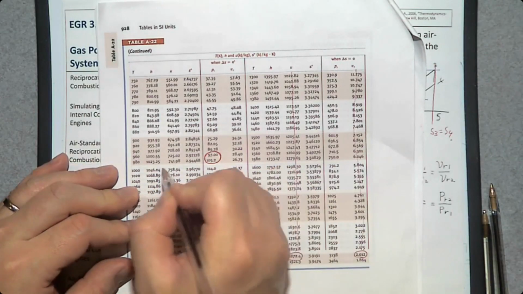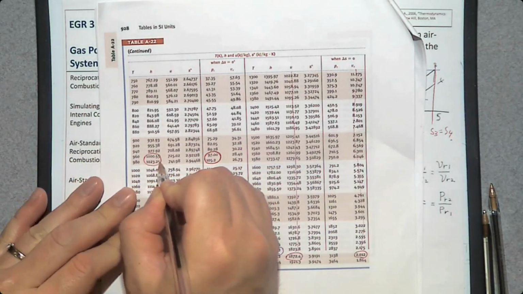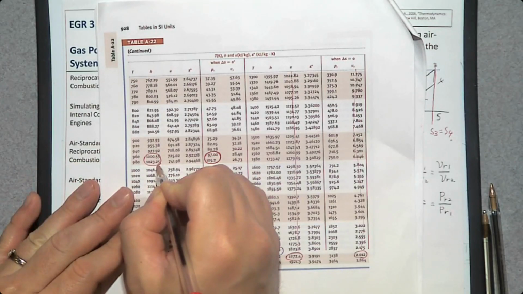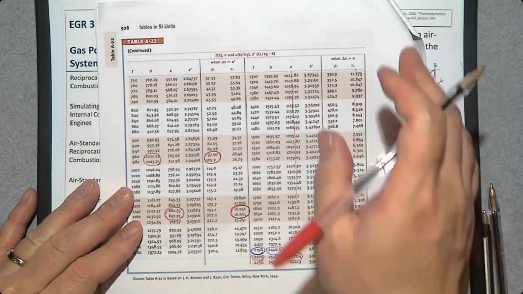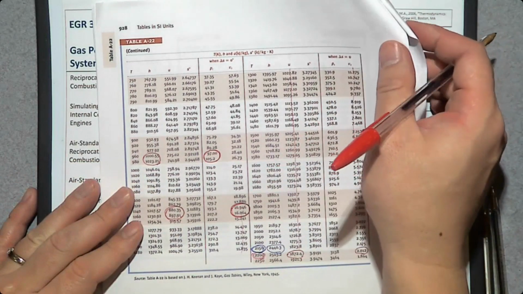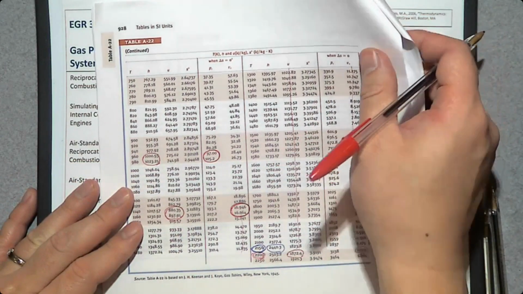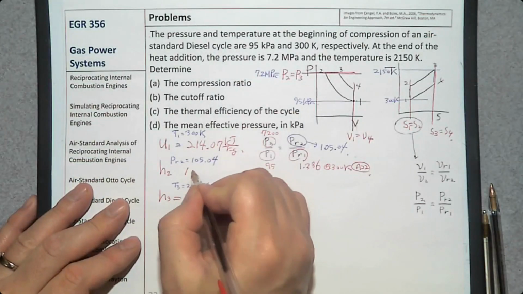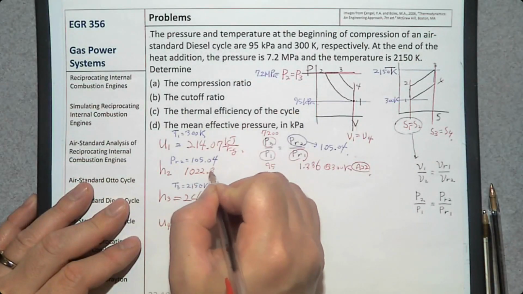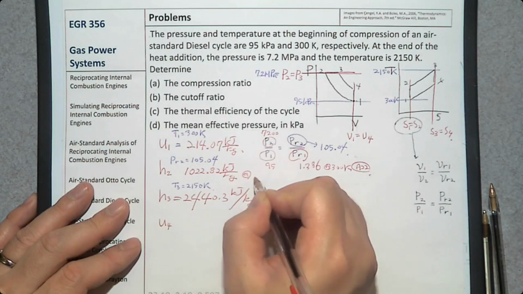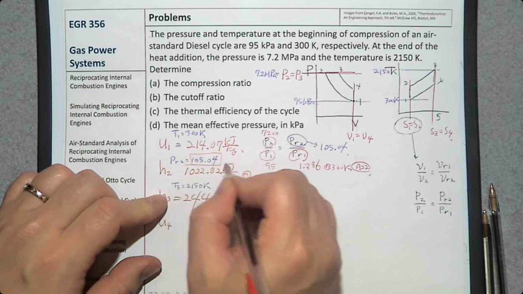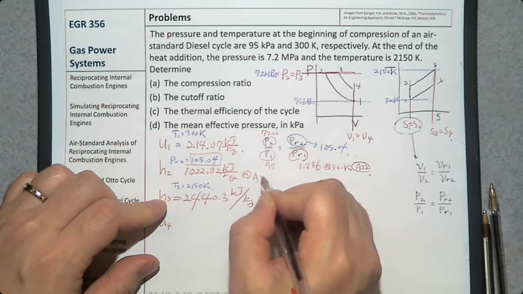So can you find h? Yes, by linear interpolation. Then you get 1022.82 kilojoule per kilogram, from table A22.